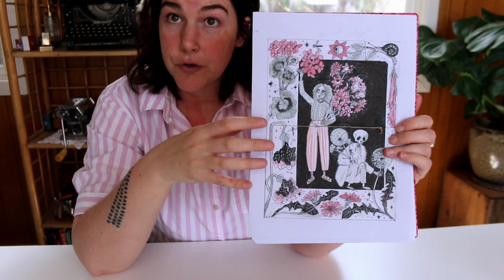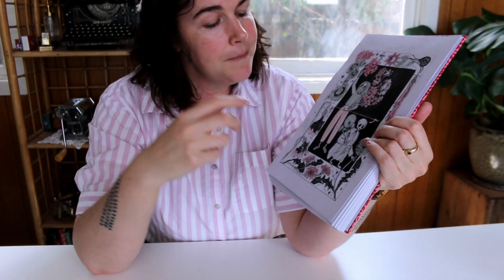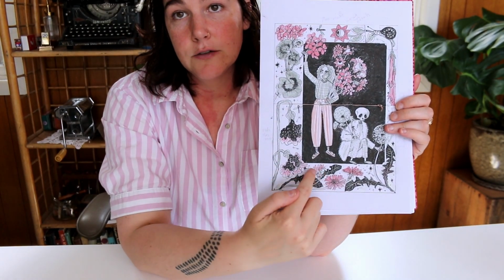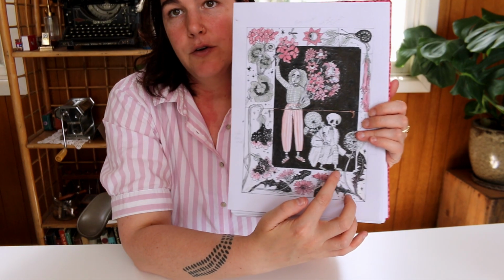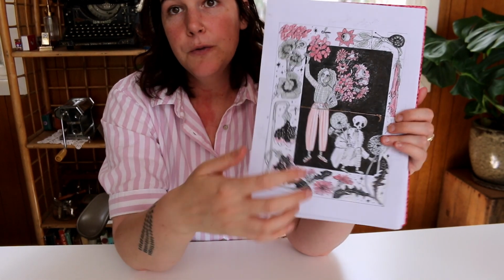I'm going to change a few things in the composition when I move it onto the block in order to carve it for lino printing. For example, this figure will move down to the bottom because I think having that as like the standing or ground line makes the image feel a little bit more readable.